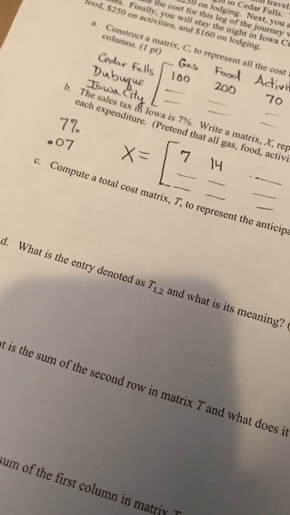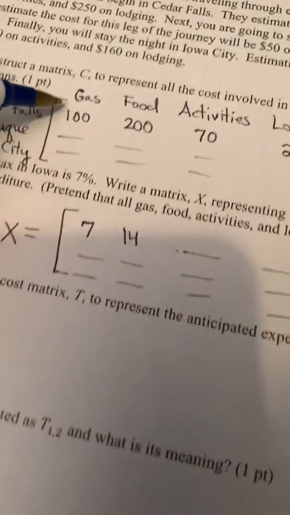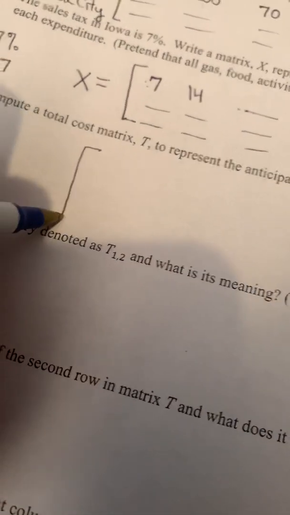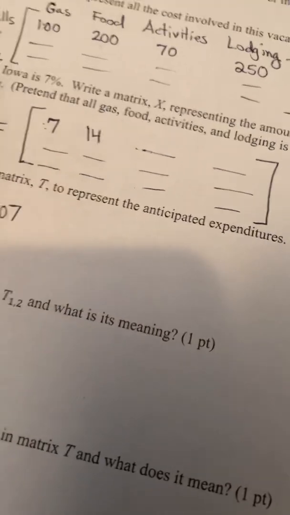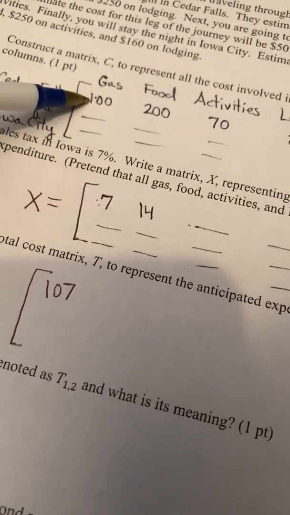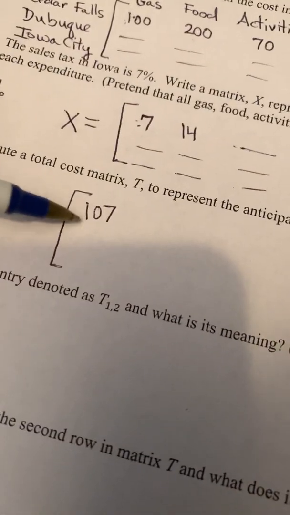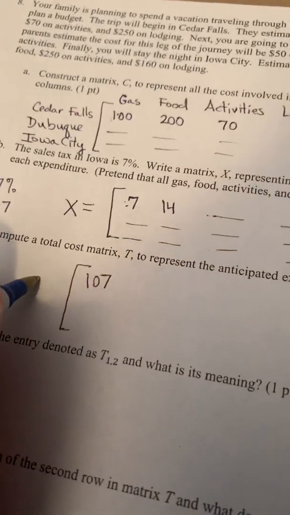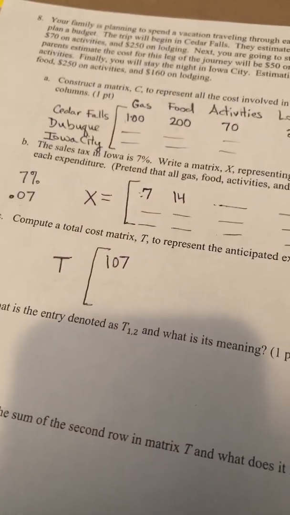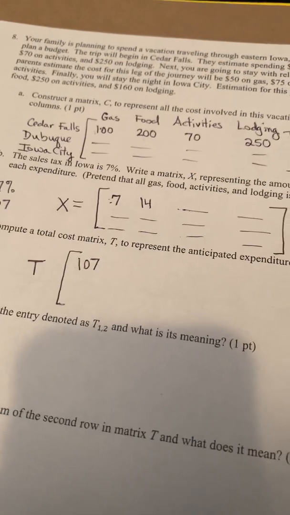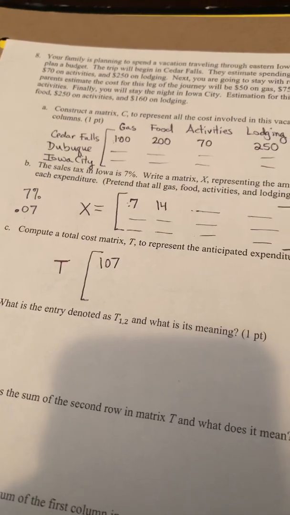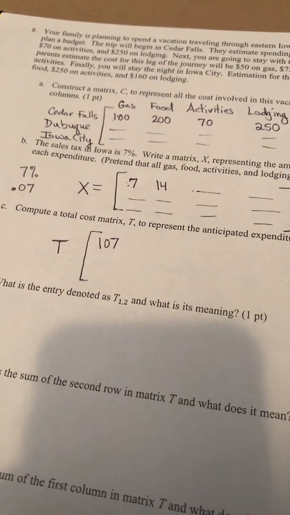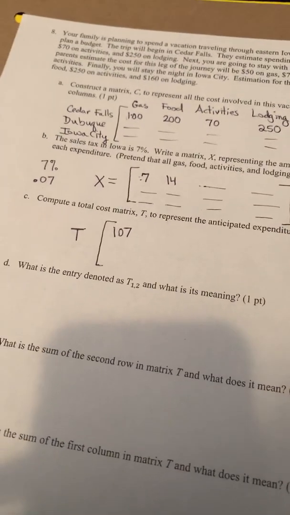And then part C, get a total, like add the 100 plus the 7. So this new matrix, the total cost would be $107 for your gas, and they charge you tax, $7, so it's $107. So hopefully you kind of get it. It's not too bad. It just takes a while to get it all figured out. Okay, so I didn't do the whole thing. I just kind of got you started so you could see the process. And that just helps you kind of get going on that number 8.